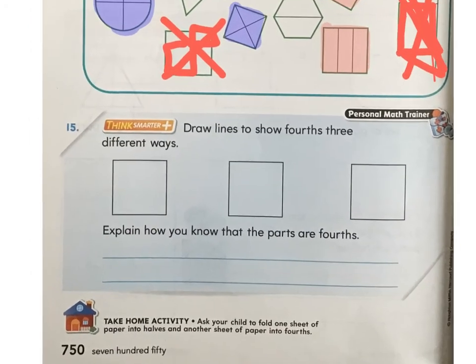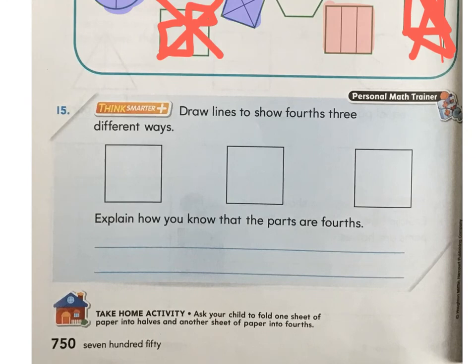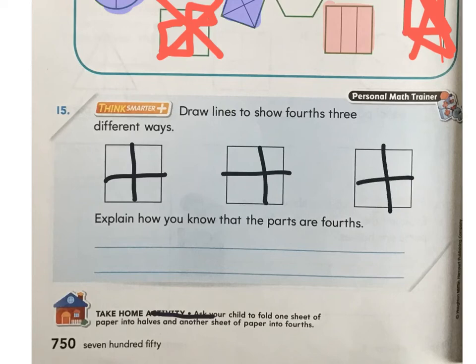Let's take a look at number 15. So for number 15, we have 3 squares. And what they want us to do is to divide them into fourths. So that means I'm not going to do it each one like this, because that's the same way each time. We need to divide them into fourths in 3 different ways. Think about that for a second. I'll give you 5 seconds. Here's some thinking music.